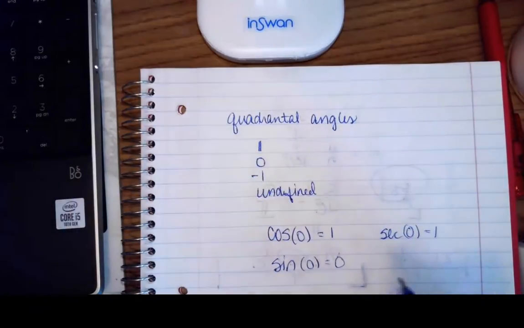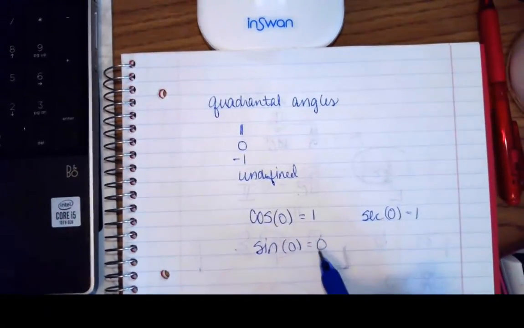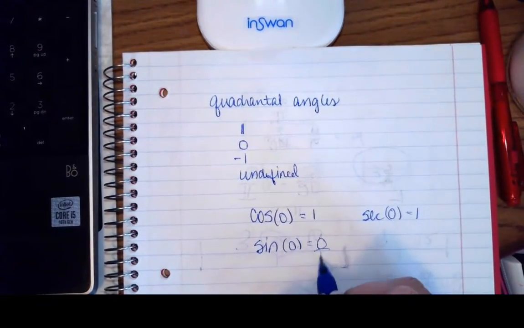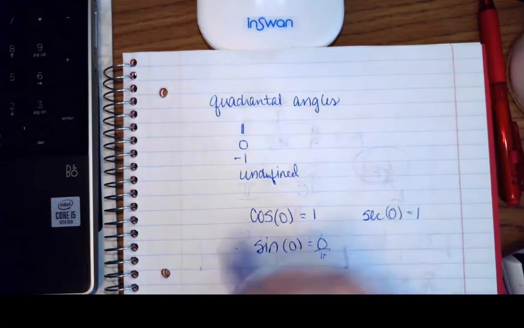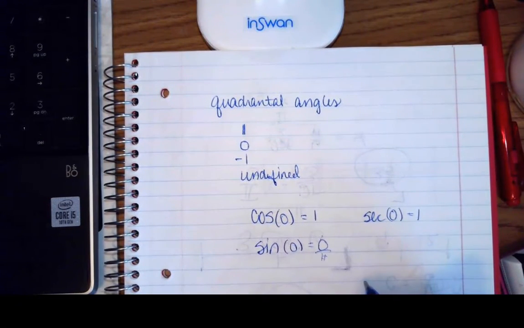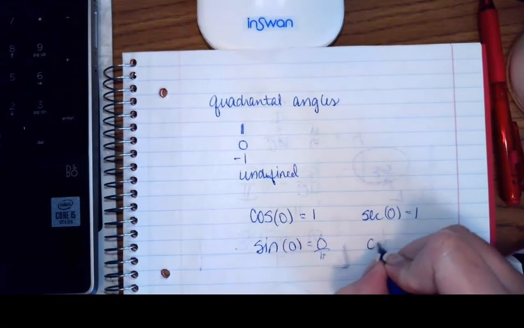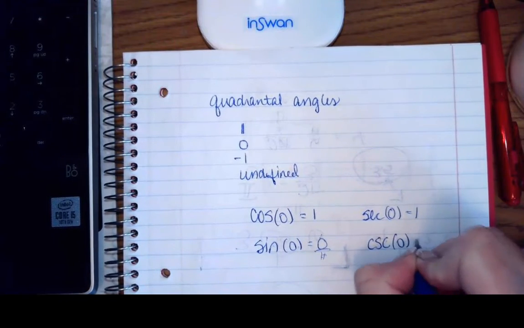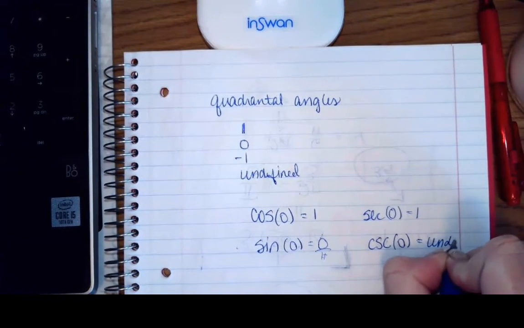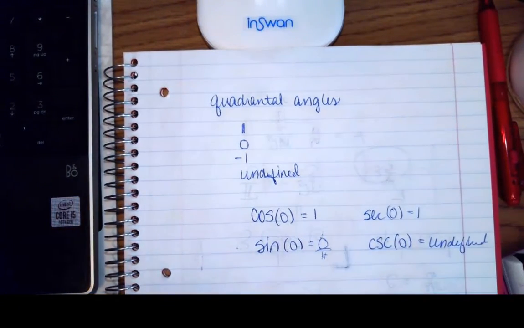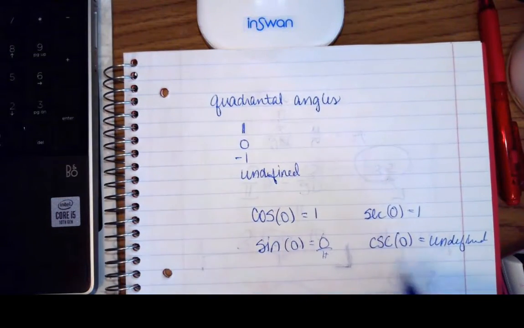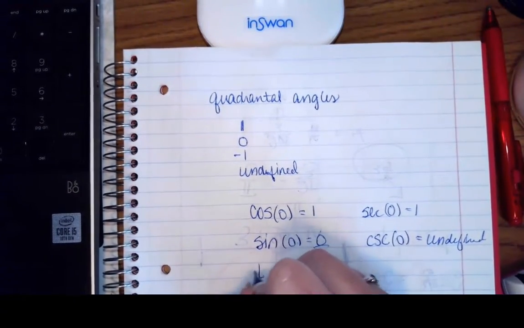And now look at this horrible thing that happens. If you divide by 0, so remember I can put 0 over any number, if you divide by 0, it's undefined. So the cosecant at 0 is undefined. My calculator's in the way. That says undefined.